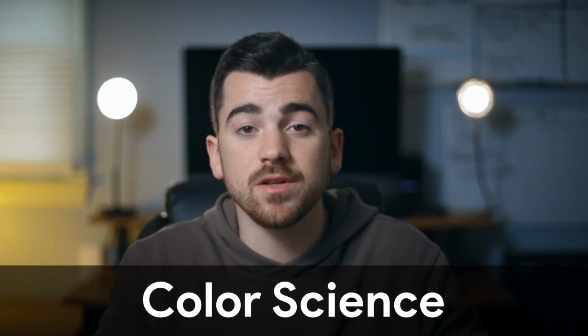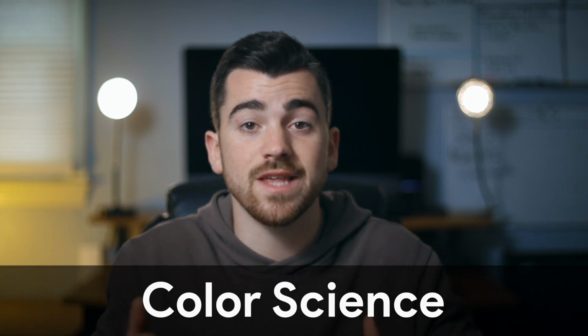Next up, we have color science. This is a camera's ability to accurately reproduce colors that match as close as possible to the real life colors. This is a really hard feature to quantify in cameras. Like, how do you put a number on it? You really can't, and a lot of it comes down to what you personally like.